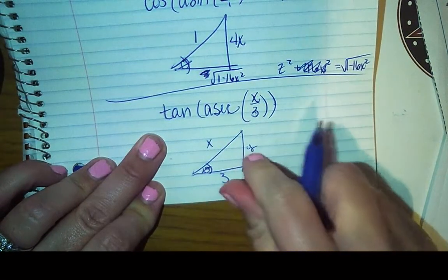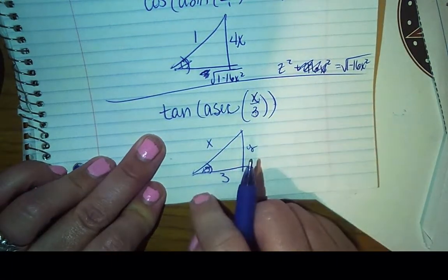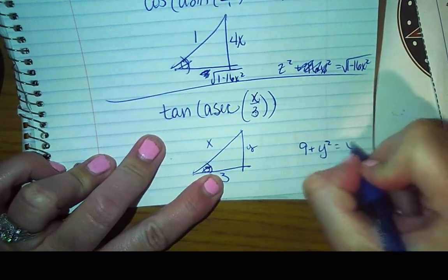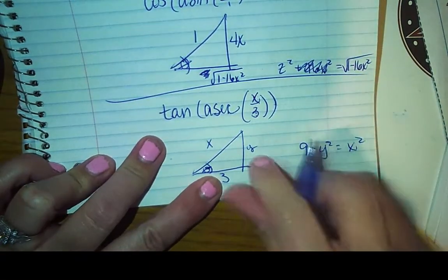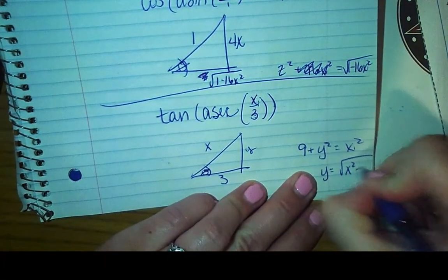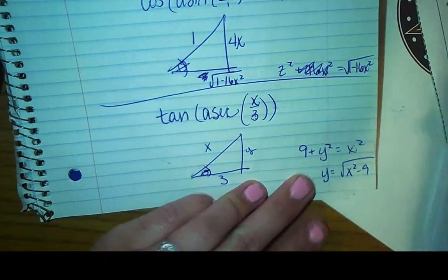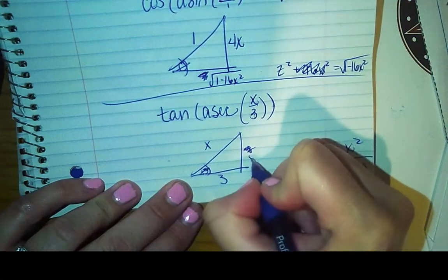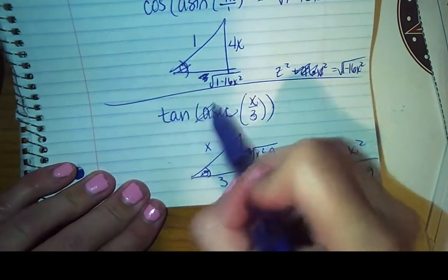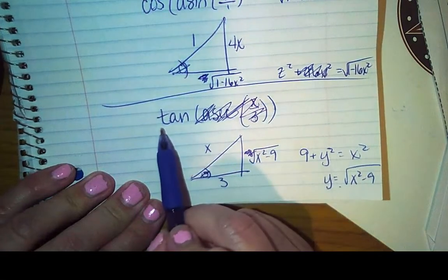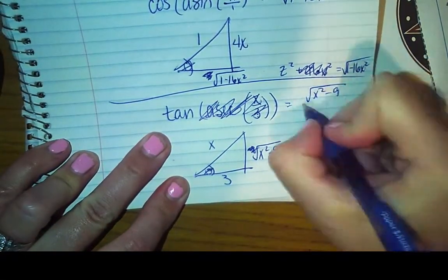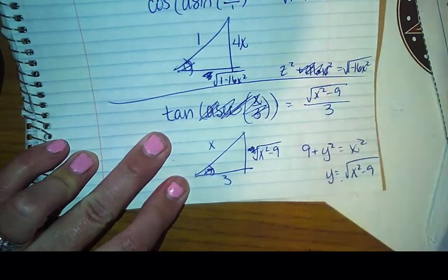If I want to solve for the missing side, because I need to know opposite over adjacent, that's going to give me 9 plus y squared equals x squared. I need to get y by itself, so y squared equals x squared minus 9, and then take a square root. So this is the square root of x squared minus 9. Now I know this part. What's the tangent? The tangent is root x squared minus 9 over 3.